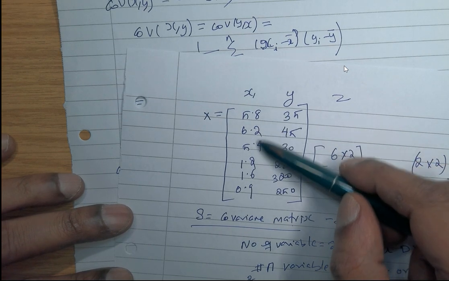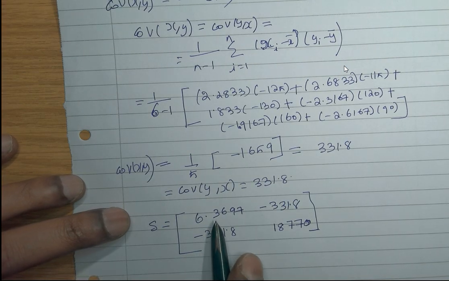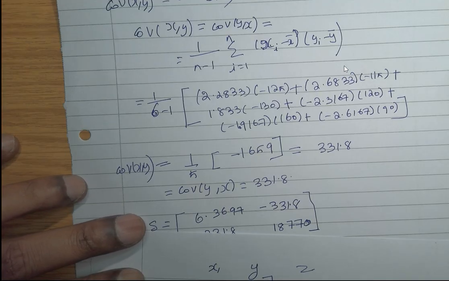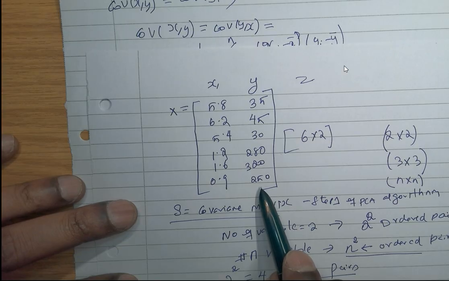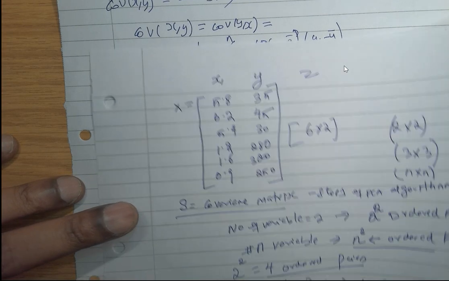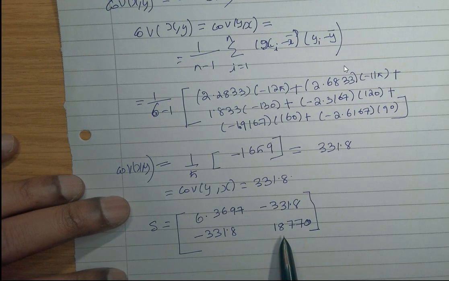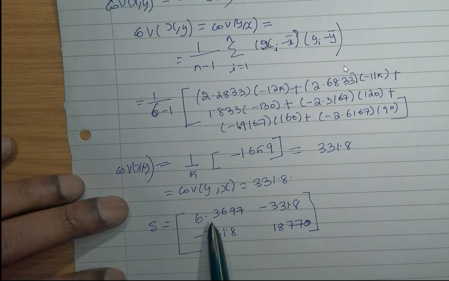There is no big spread in the data, so that's why you see a small number for covariance of x comma x. Whereas the y value has a bigger spread, starting from 35 and ending at 250. So the spread is really huge, and that's why covariance of y comma y is such a big number compared to covariance of x comma x.